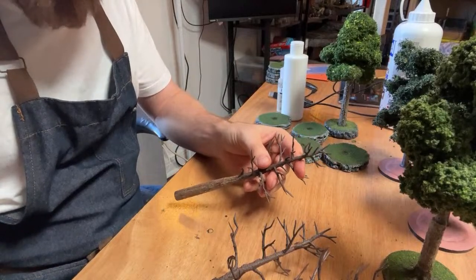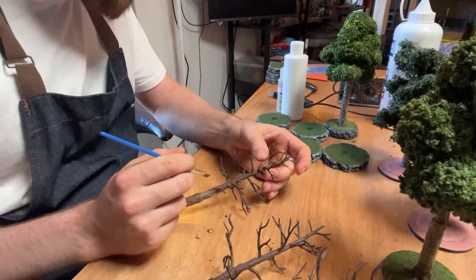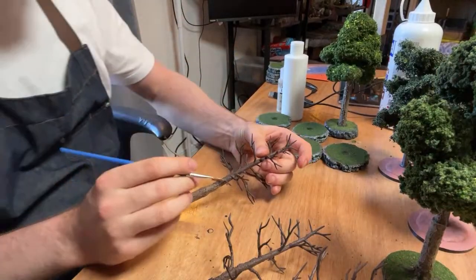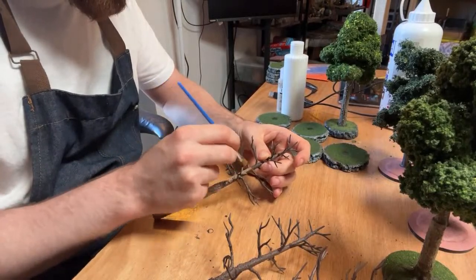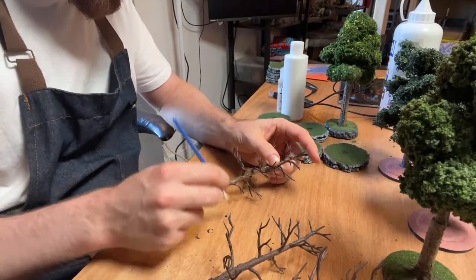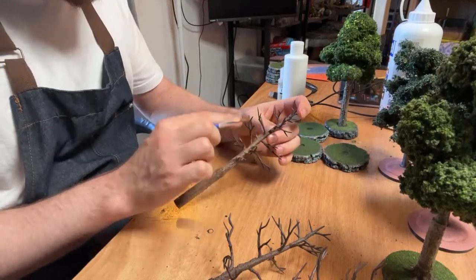Correct, and the texture was made with glue and black pepper. It just gives it the right vibe that when you're looking at it from afar, there's something more going on. And every tree is going to be a little bit different that way.